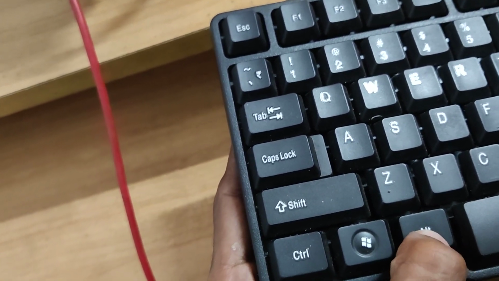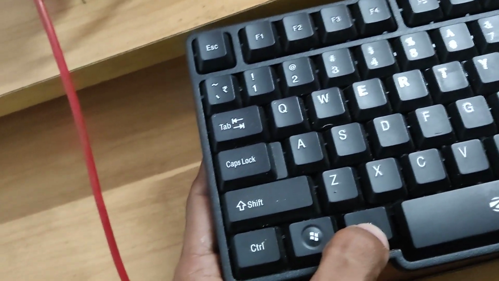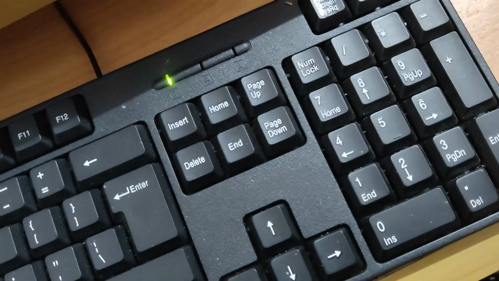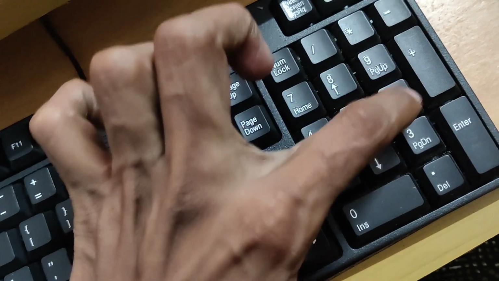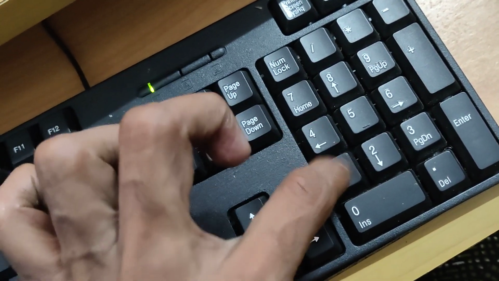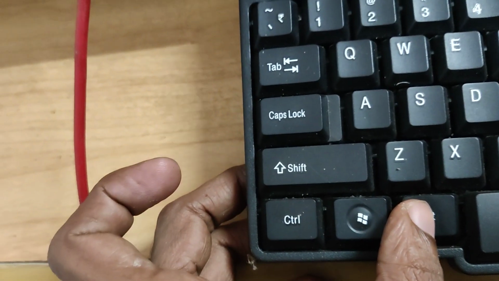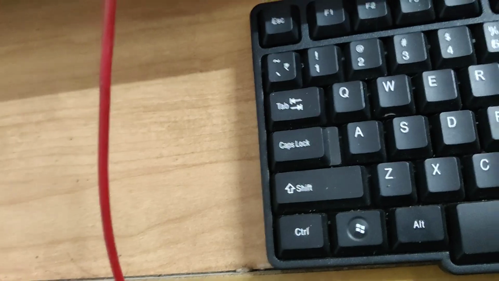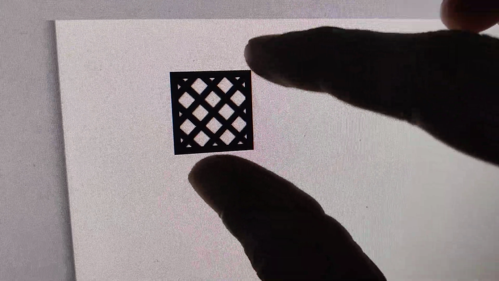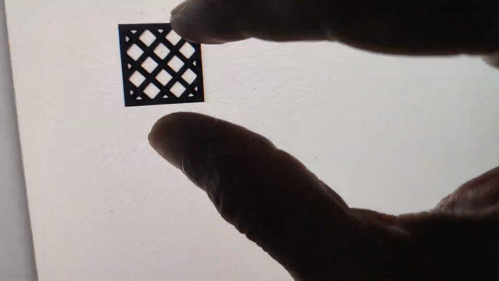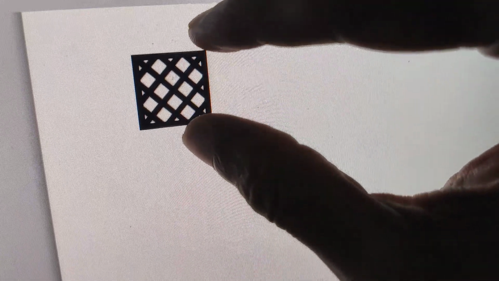Do not remove your finger from this Alt key. At the same time, you must type 9641. After typing 9641, you can release your finger from the Alt key. So you can see that we have created a symbol. This symbol is a square with diagonal crosshatch fill.